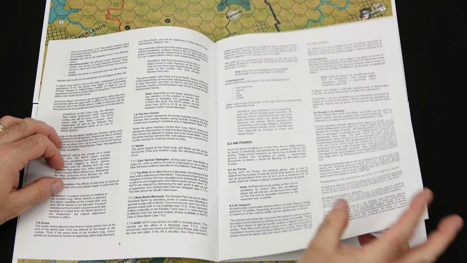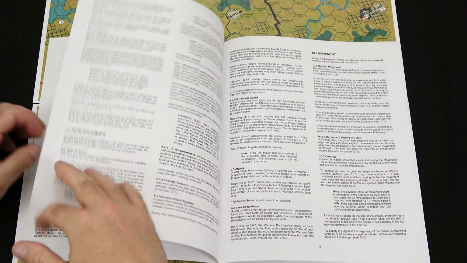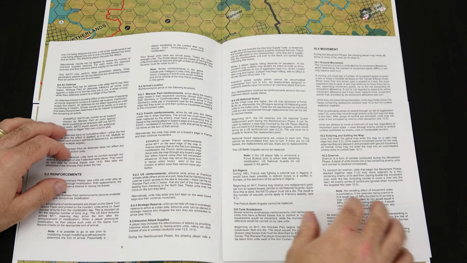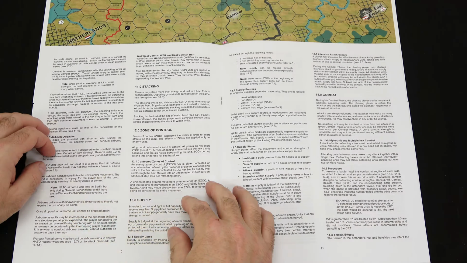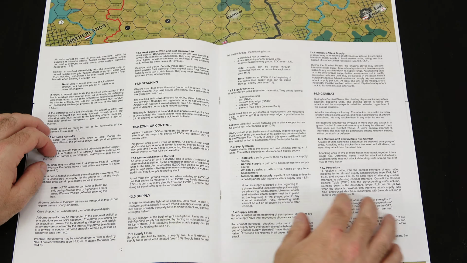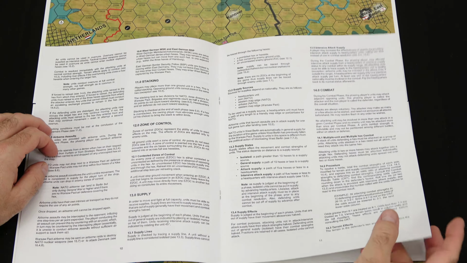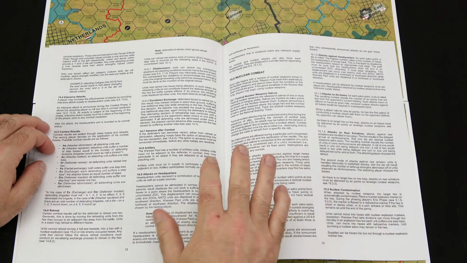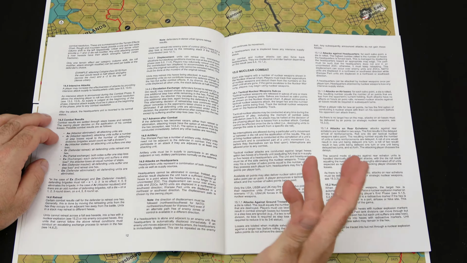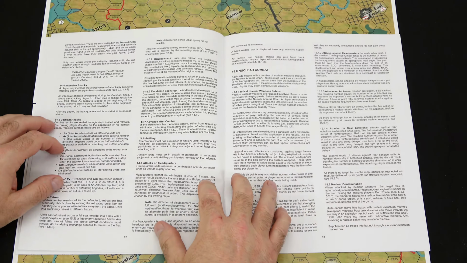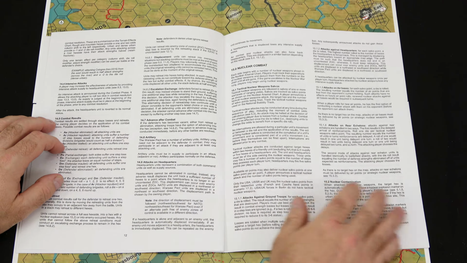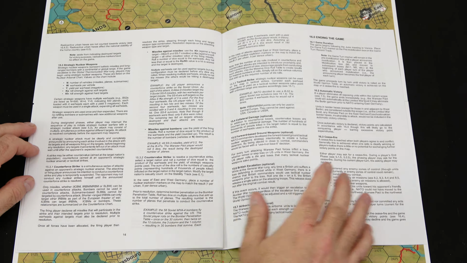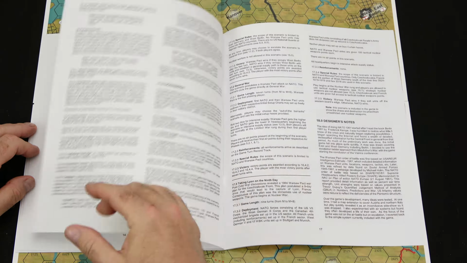Air power, supply lines, supply line attacks, reinforcements, and how those are all handled for the NATO forces. Movement, stacking, zones of control, supply. Then we get to combat on page 11. All these steps for combat. And then we get to nuclear combat because, I mean, it can't be a World War III game without the nuclear combat aspect of the game tied into it. And the nuclear combat rules continue on for a couple more pages. Then we get to ending the game on page 15.